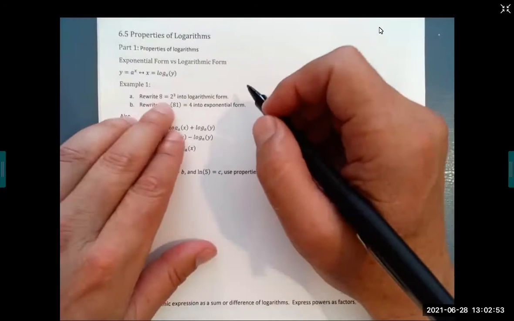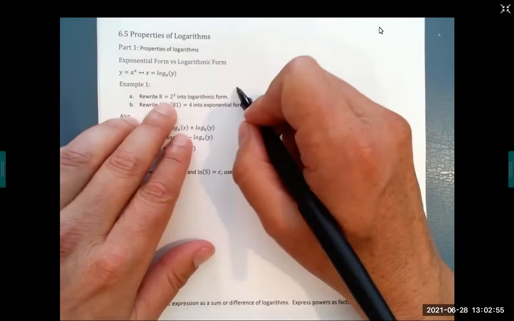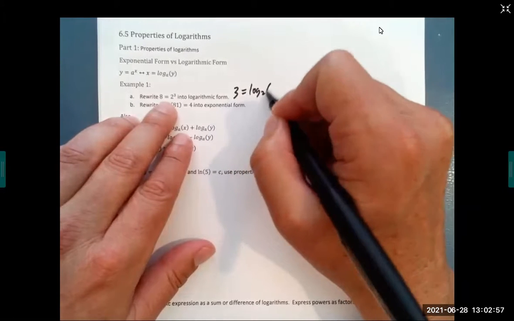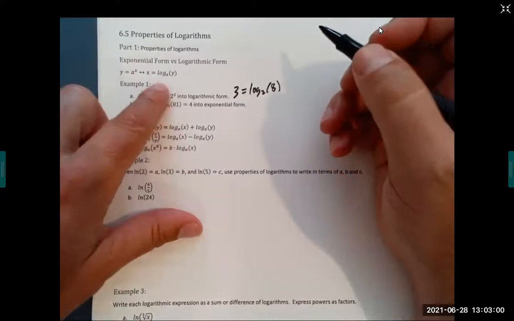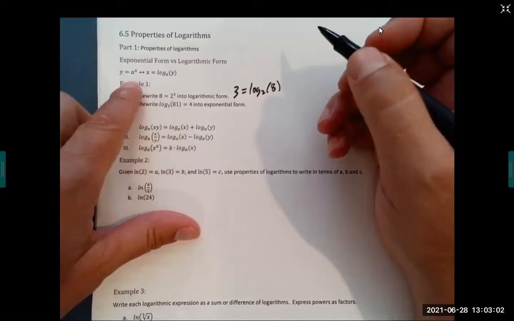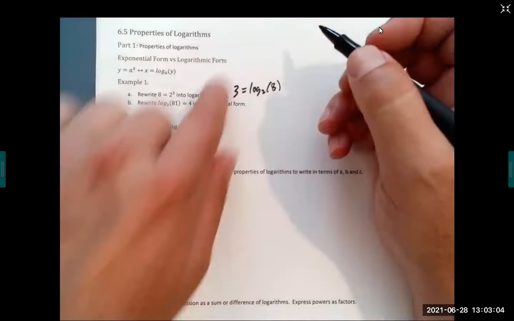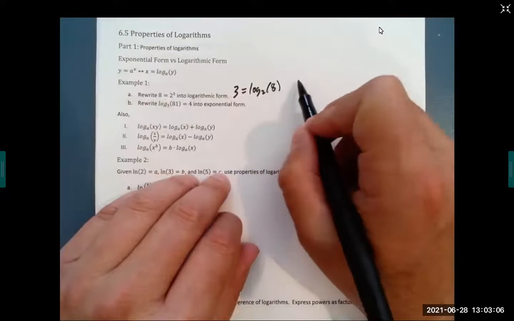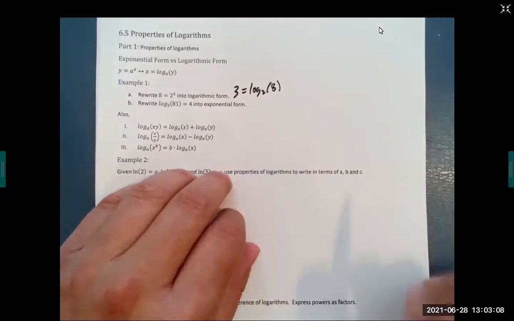8 equals 2 to the third power. This means that 3 equals log base 2 of 8. Again, you can track the a, you can track the x, you can track the y on how everything ended up. I also mentioned before that you could do log base 2 of 8 equals 3, so you could have the equals 3 on the other side. Both are equally correct.